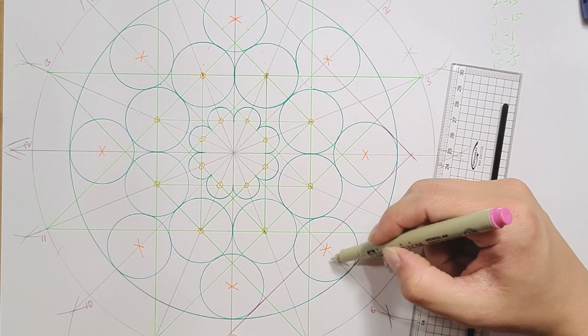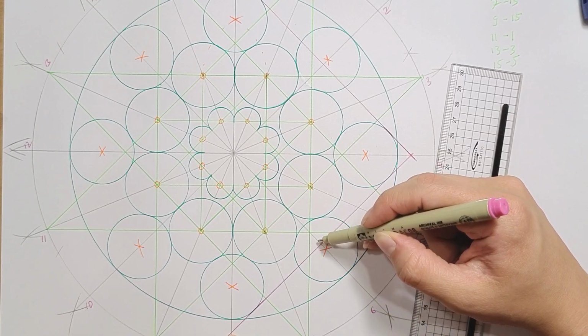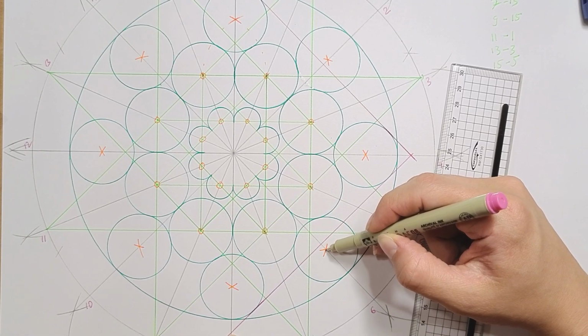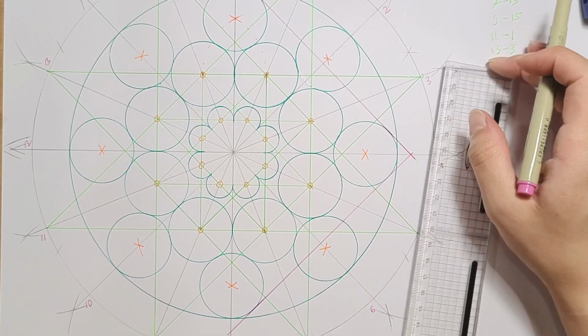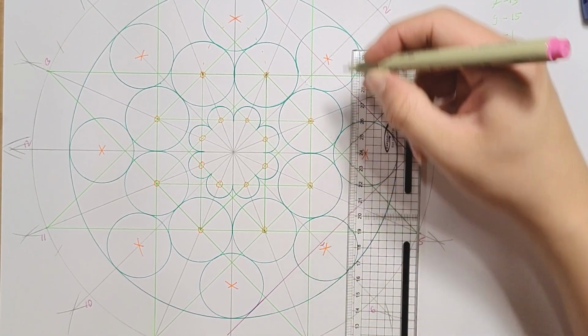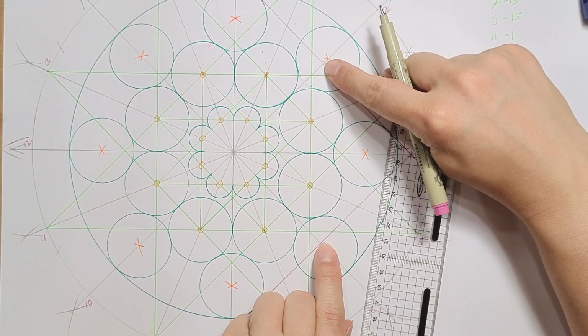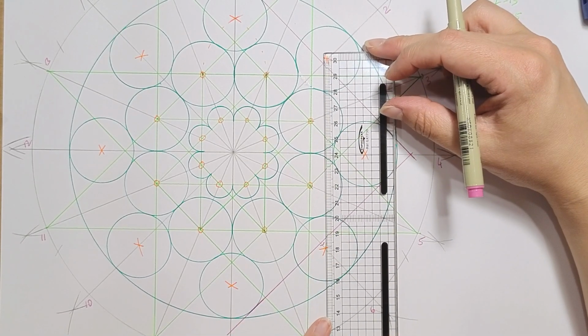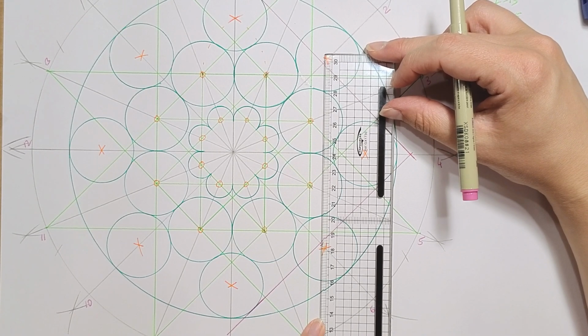The halfway point of that is on axis number 6 here, just under the center for that circle that is cut by this line. So this and then this here. So I'm linking those two points like that.